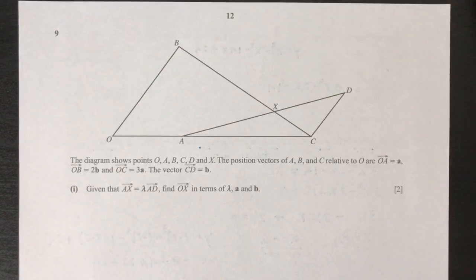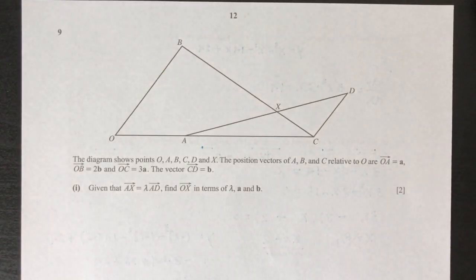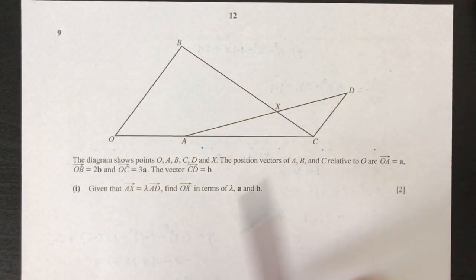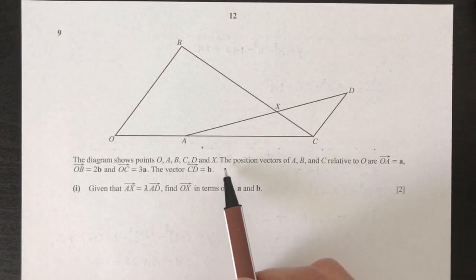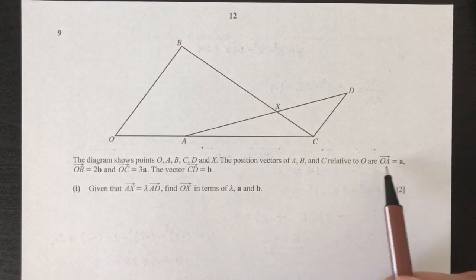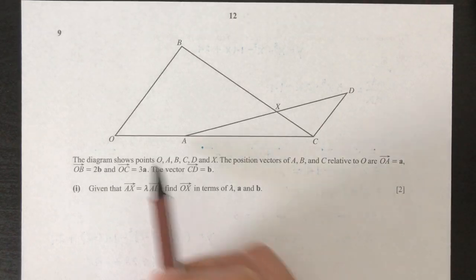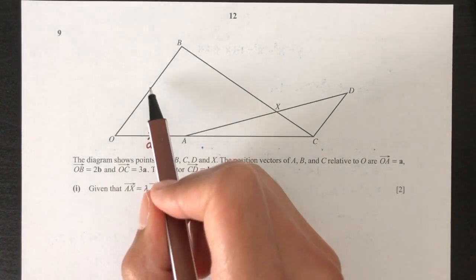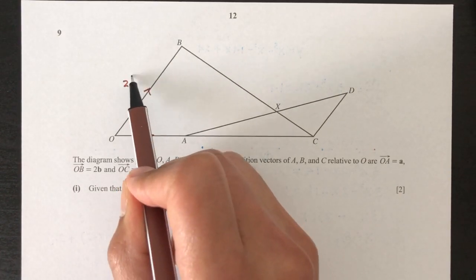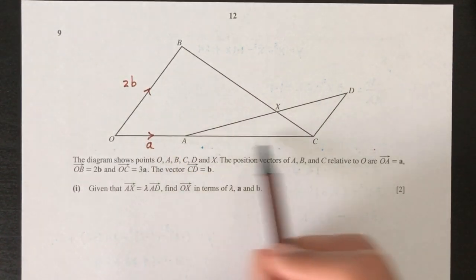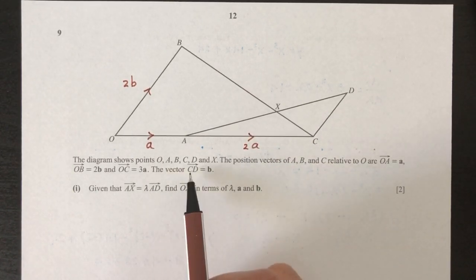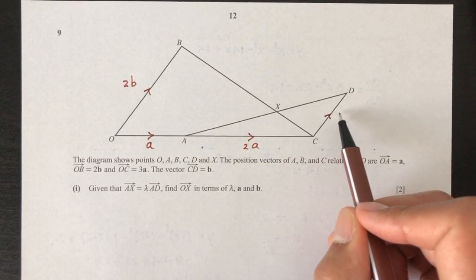Now let's move on to question number 9. The diagram shows the points O, A, B, C, and D, and X. The position vectors of A, B, and C are given to you as this one. OA is A, OB is 2B, OC is 3A, so this means AC is only 2A. And the vector CD is B.